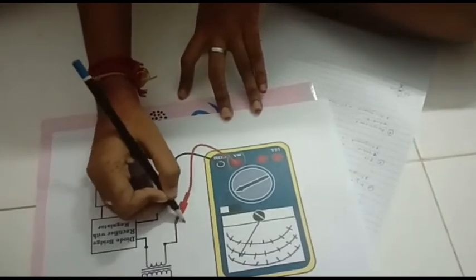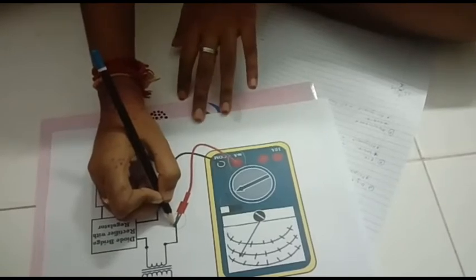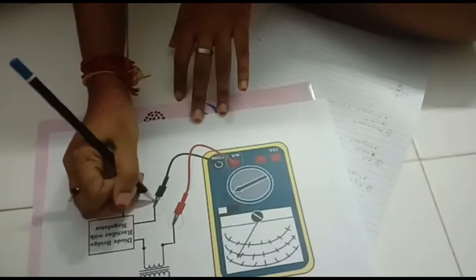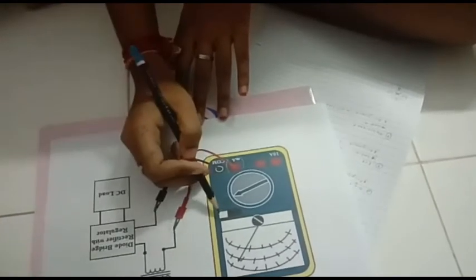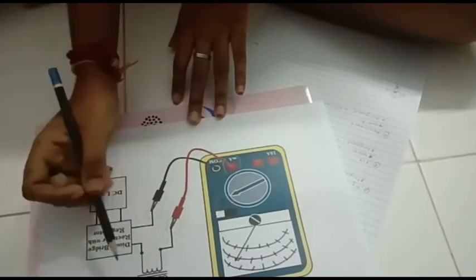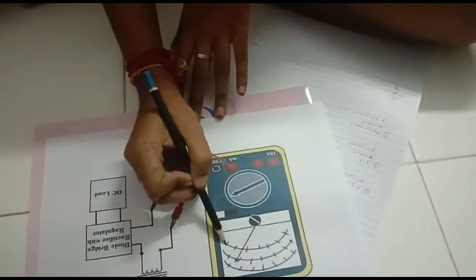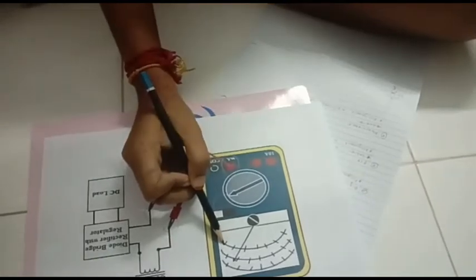Connect the red probe to the source side of the phase terminal and the black probe to the other side of the phase terminal. Turn on the power supply and optimize the range of the multimeter by reducing the selector switch steps for the maximum deflection of the pointer.